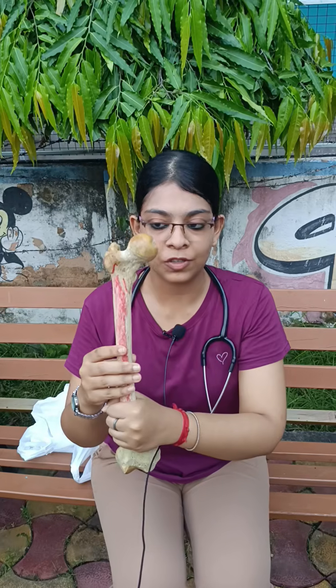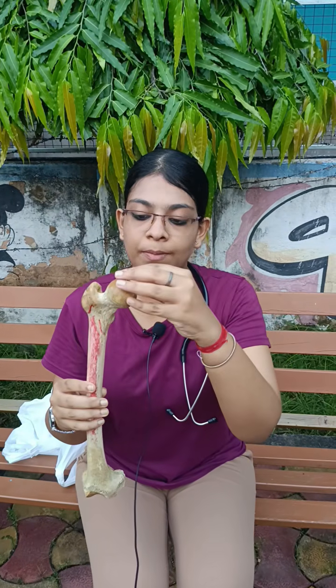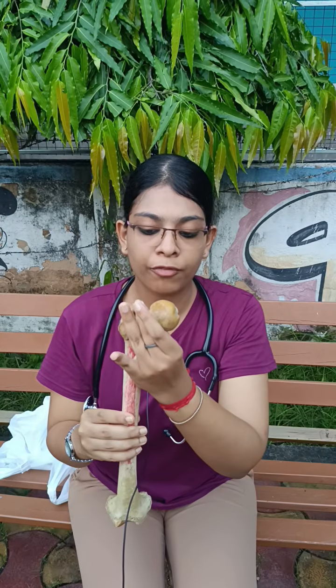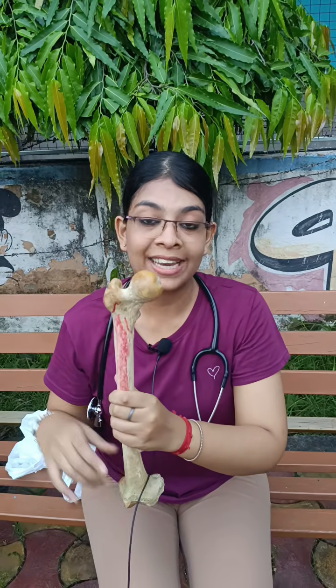Now I would say the features. Upper end, I can see there is a head, the neck of the femur, just like the humerus also had a neck. We had the neck of the humerus. Keep on recalling humerus, draw parallels, because these are classical long bones. When we read tibia, draw parallels with the radius. When you read fibula, draw parallels with the ulna. Sorry, I said the opposite one.